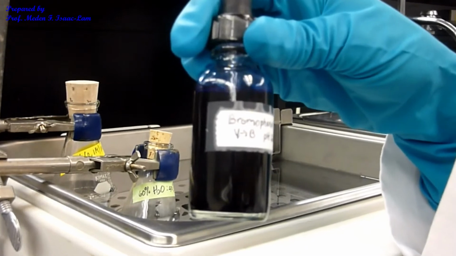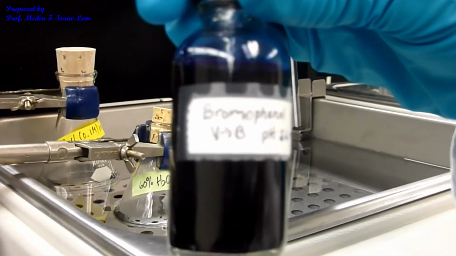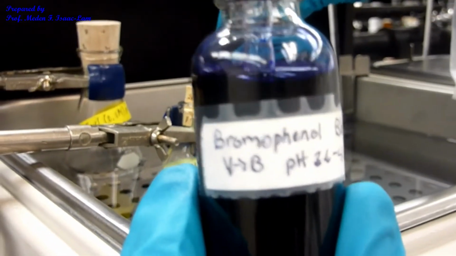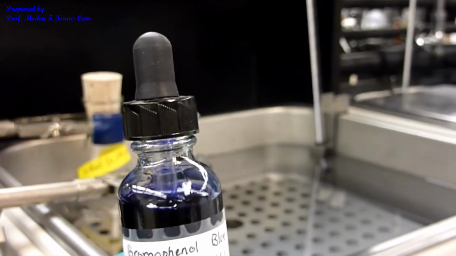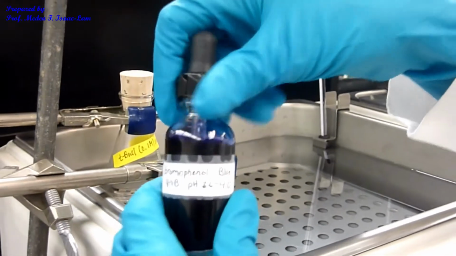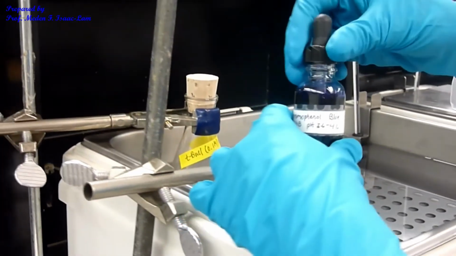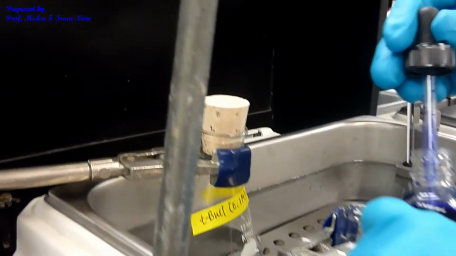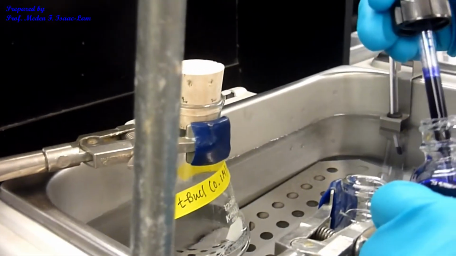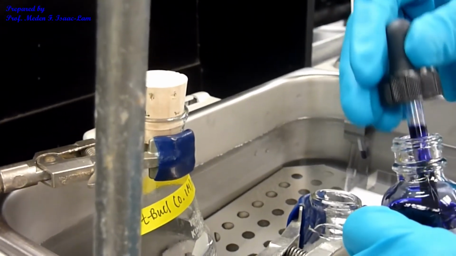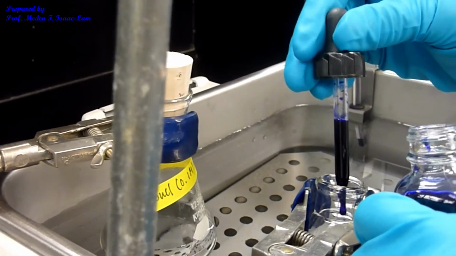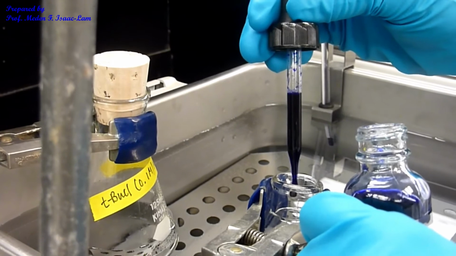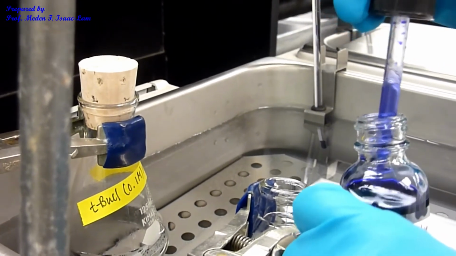So this is the indicator, bromophenol blue indicator. So I'm going to put a drop in the solution of water and sodium hydroxide. So a drop of the solution. Okay.